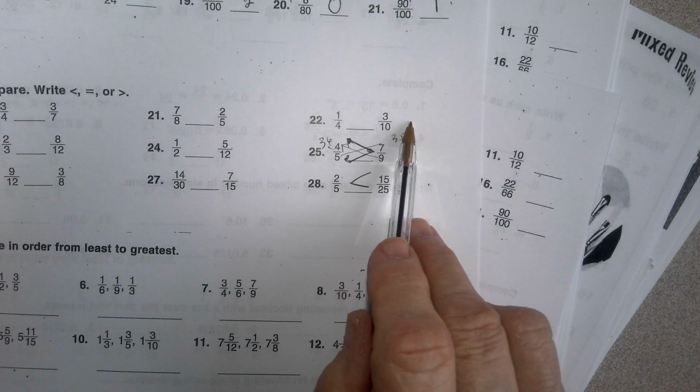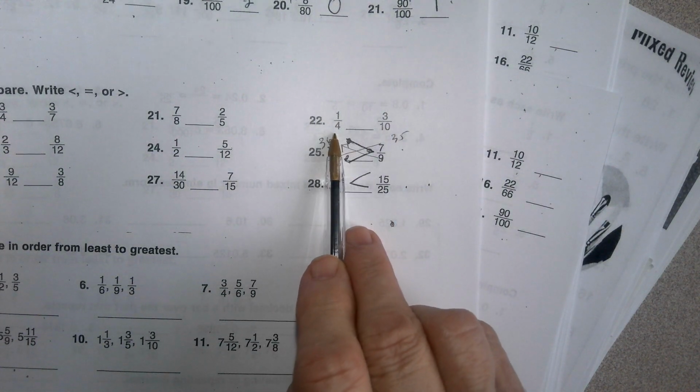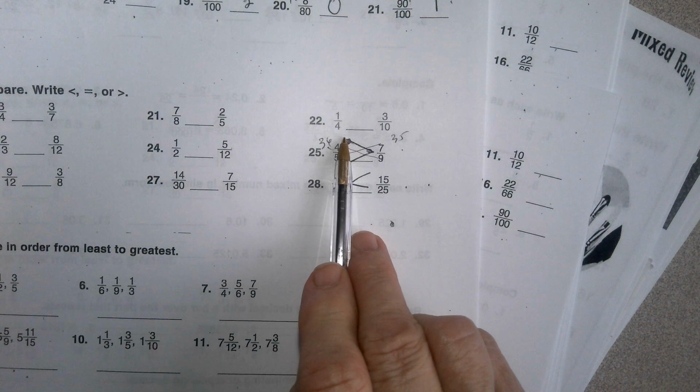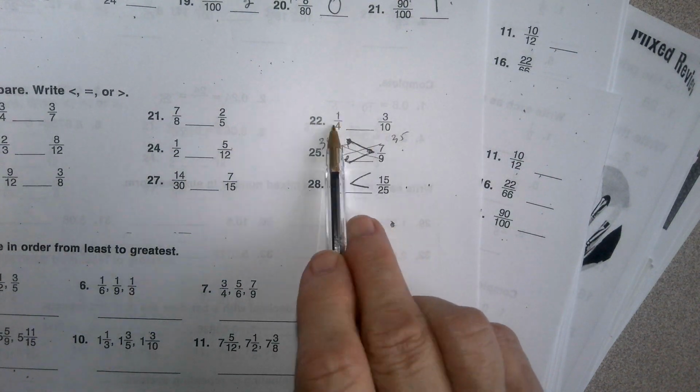And I can already tell on this. This is a quarter. I could also do decimals. It's 0.25. This one's 0.30. So this one is what?